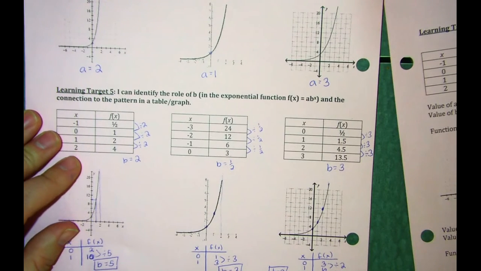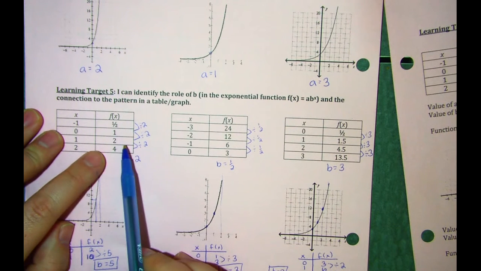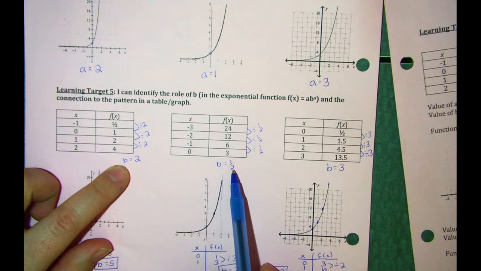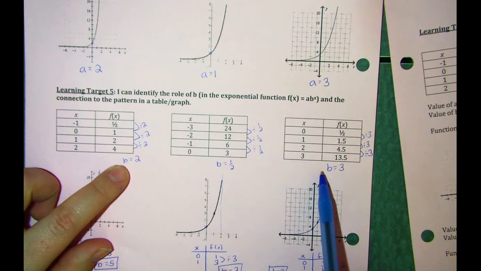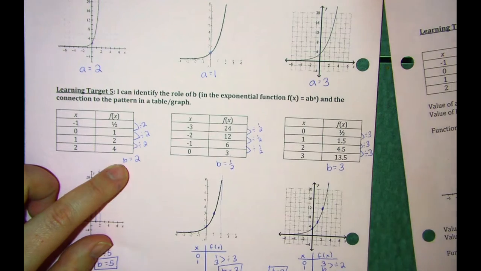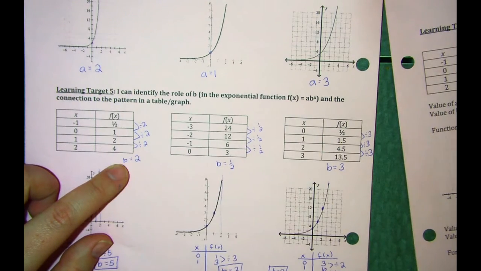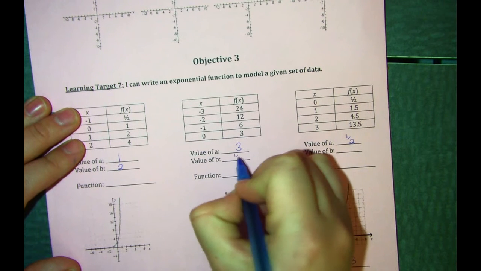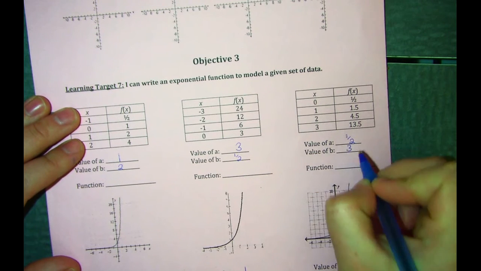My B values, looking at learning target 5 now, again it's the same three tables and the same three graphs repeated. For the first table, my B value is 2. For my second table, my B value was 1/2. And for my third table, my B value was 3 in learning target 5. So 2, 1/2, and 3.